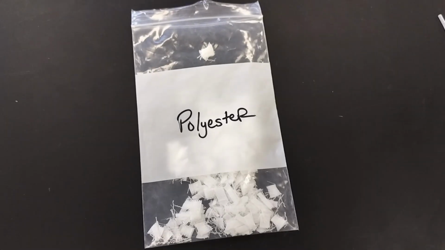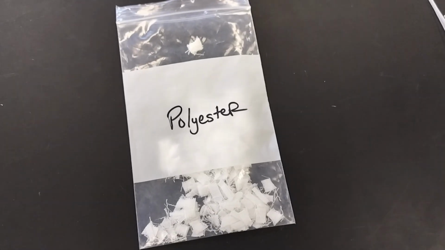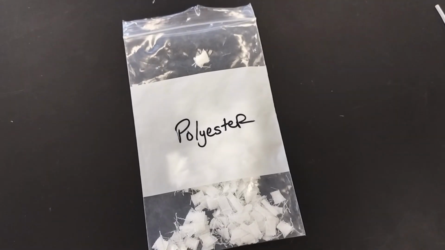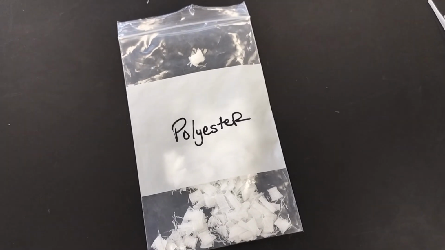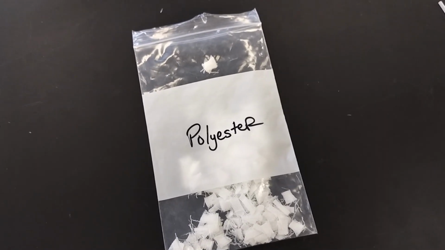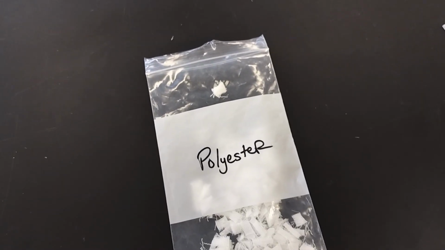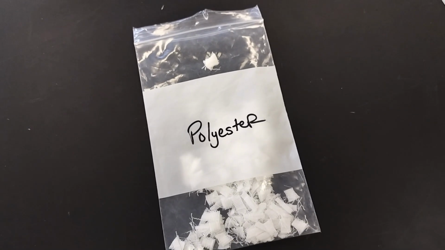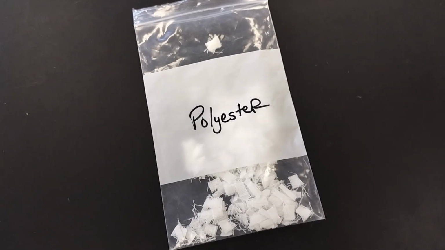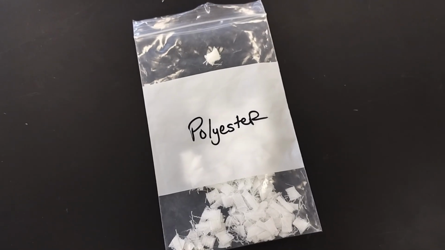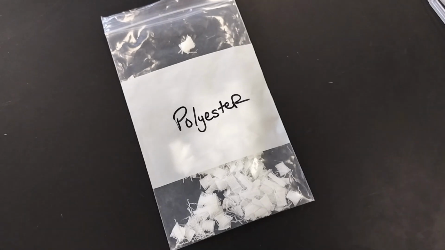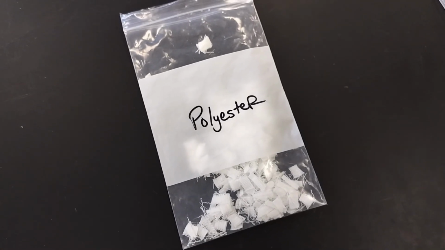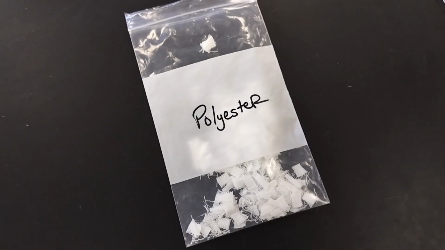Now we are going to test another fiber. After visual inspection, burning test, and microscope observation, if you narrow down that the sample is synthetic, chemical testing is used to confirm the exact fiber type. For this demonstration, let's assume we don't yet know the fiber name, but we are confident that it belongs to the man-made or synthetic fiber group.